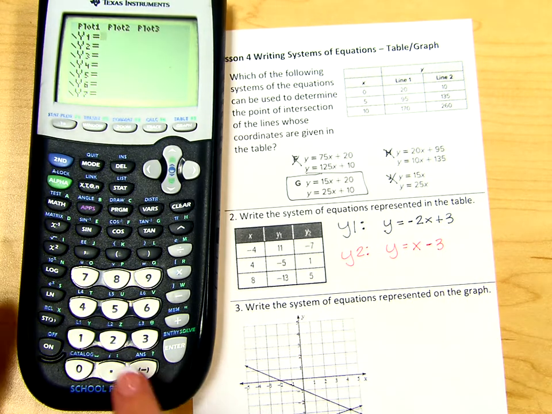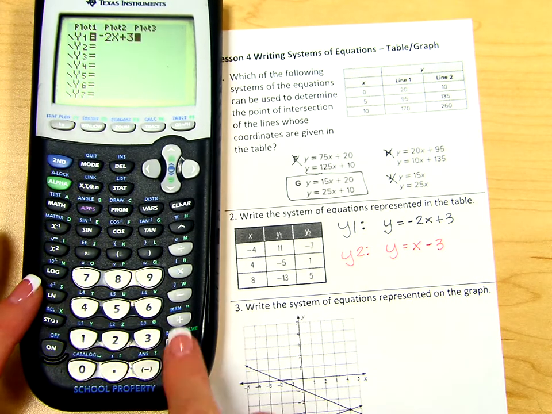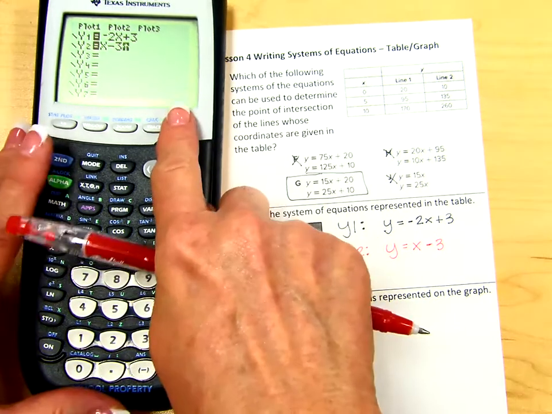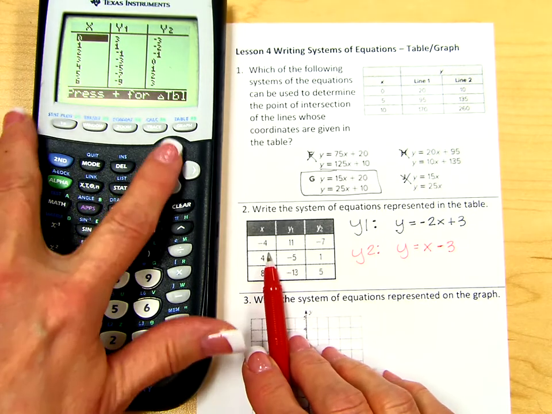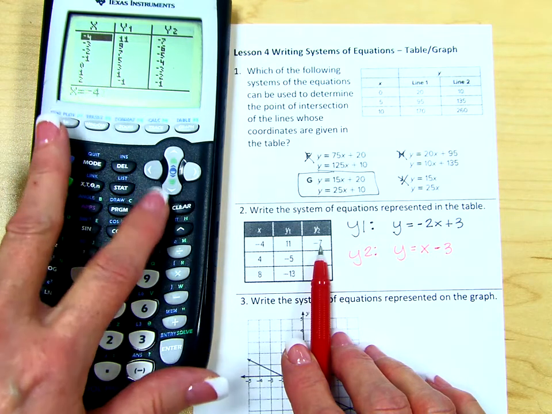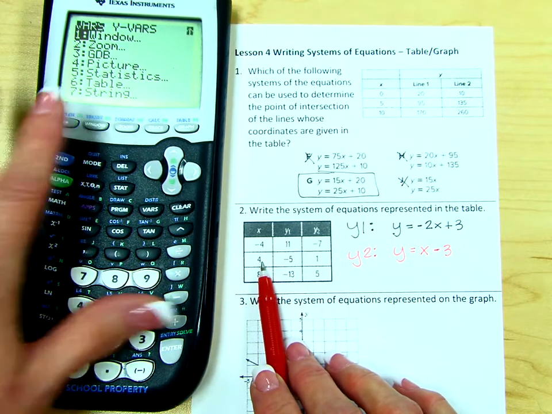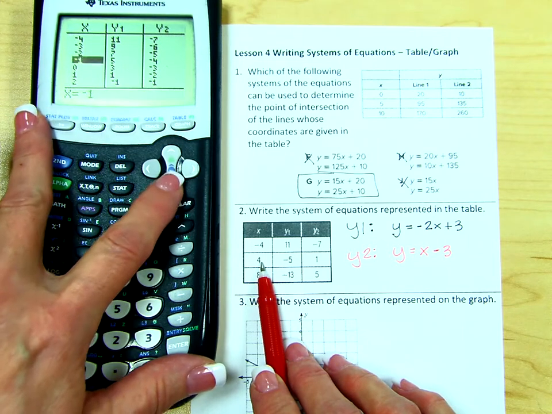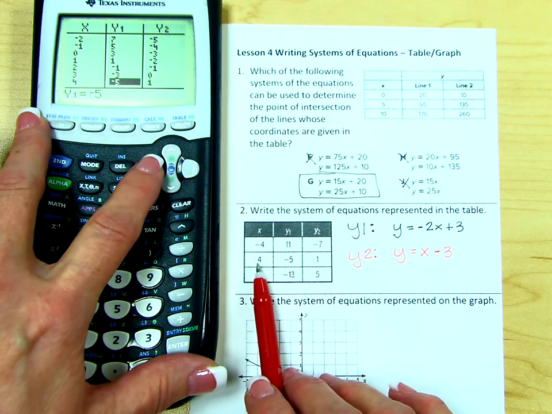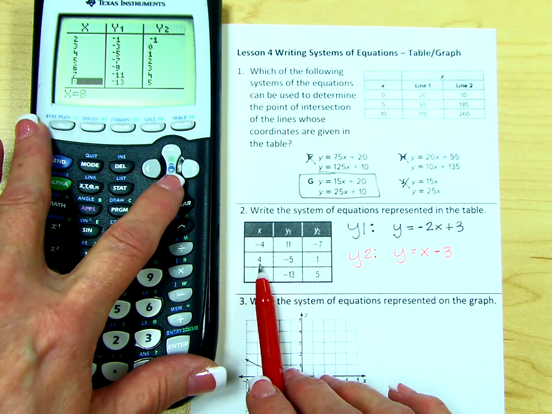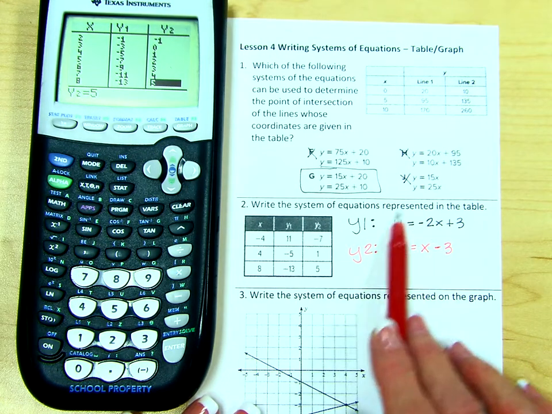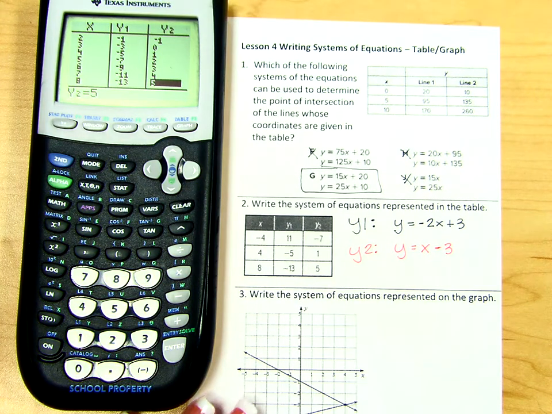So if I go to y equals and put these equations in that I've come up with, and I look at the table of values, if I go to where x is negative 4, I should get an 11 and a negative 7, and I do. If I go to where x is 4, I get a negative 5 and a 1. And then if I go to where x is 8, I should get a negative 13 and a 5, and I do. So this is the system of equations represented by this table.